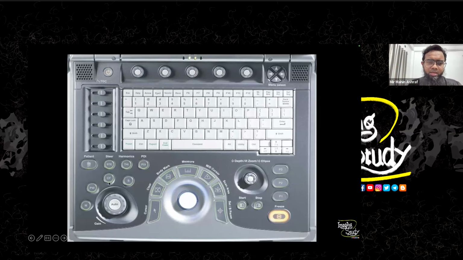There are some modes like B mode, color flow. This is a Doppler enabled machine, with pulse wave Doppler. It doesn't have any continuous wave Doppler. There is M mode, and there are power Doppler imaging options. There are some save options. These are included in these power buttons depending on your need. And also we have a keyboard.